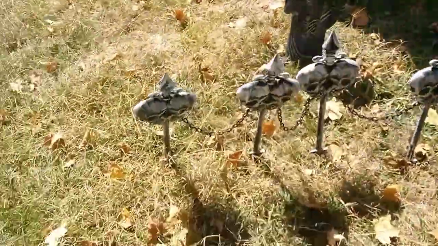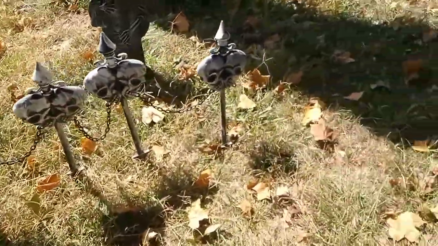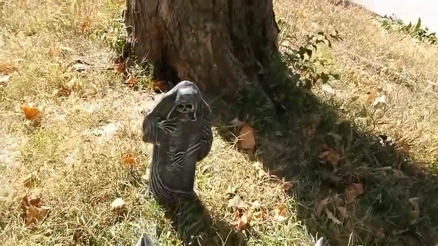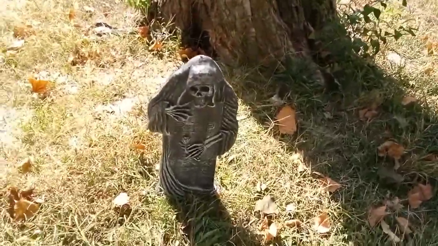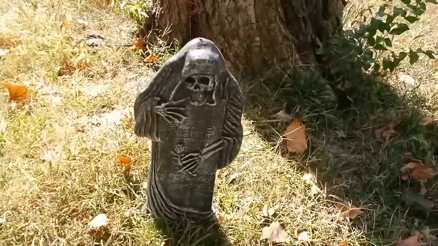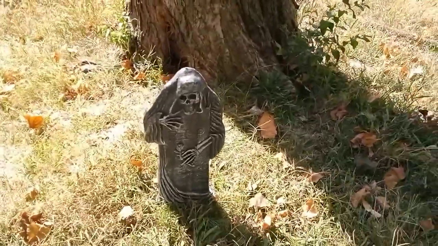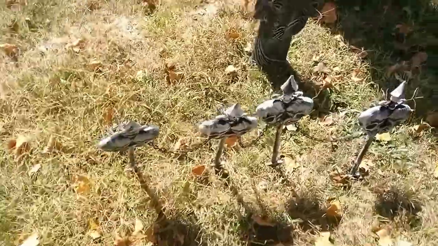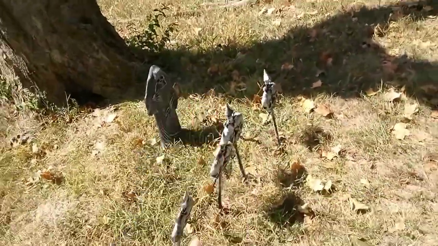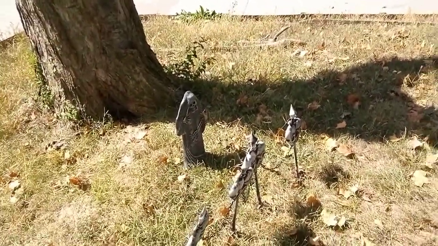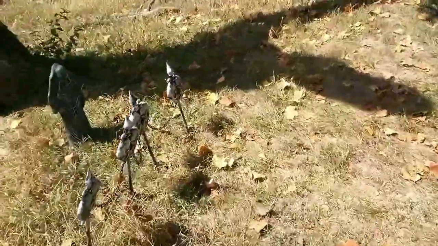So, oh yes, I got some decor up here. Got some cemetery gates here. And yes, you've seen that in my previous Halloween decoration video series. My Grim Reaper with the rose tombstone here. Yes, gotta love the Grim Reaper. So that's part of Dr. Nevillestone's graveyard here in the front yard.